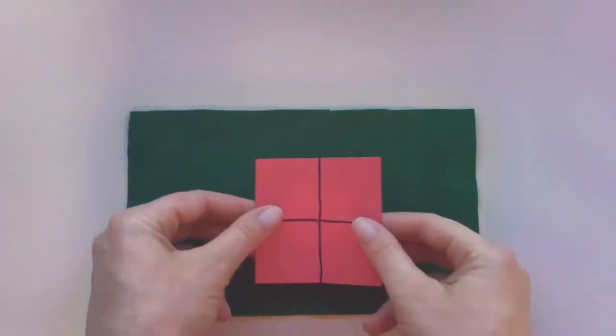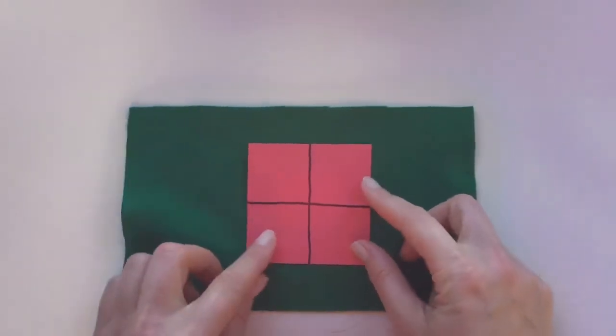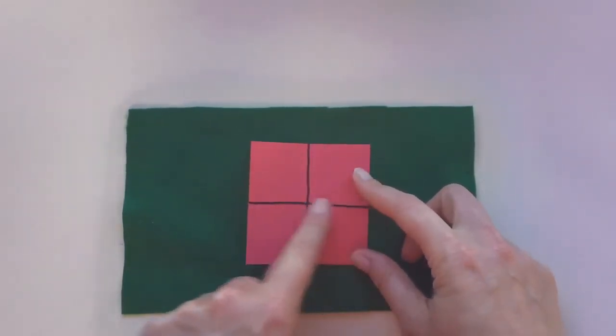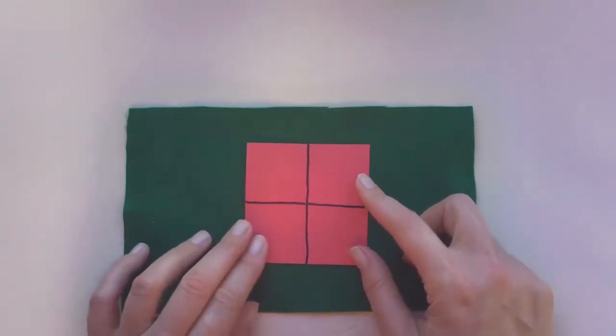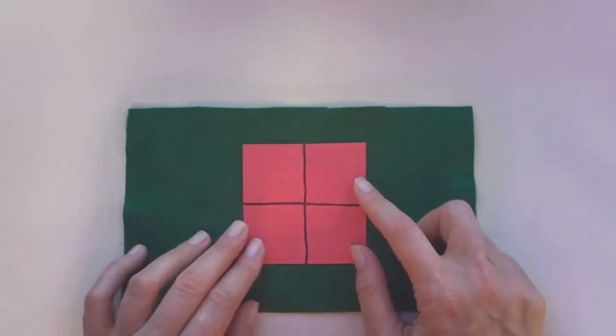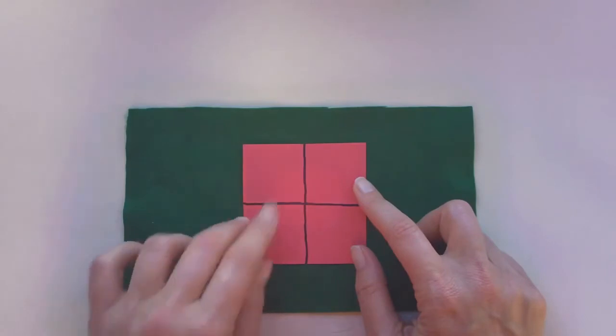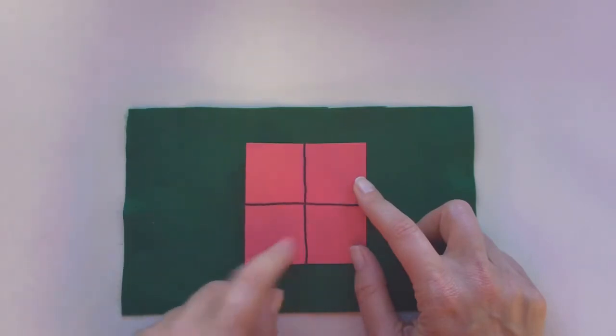Okay, let's look at some more examples of area. How about this one? So I have this square here, and it's divided into 4 pieces. 1, 2, 3, 4. So the area would be 4, because we have 4 pieces.